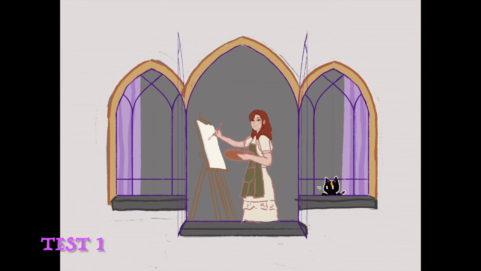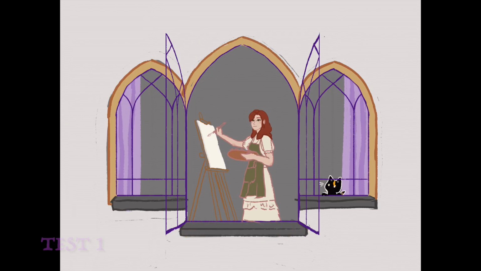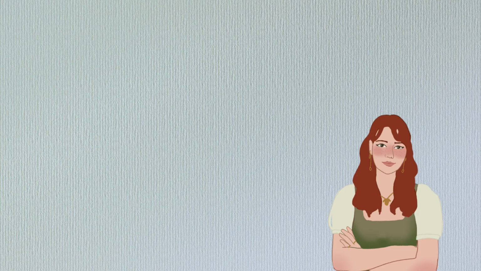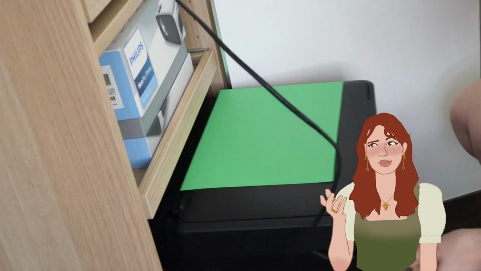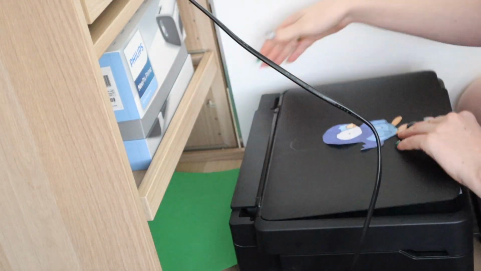And now for the first test shot. Now that I have a rough sketch of my animation, I'm going on to traditional mediums. Therefore, we need to print out this sketch.